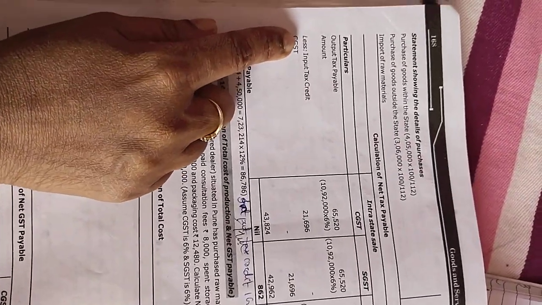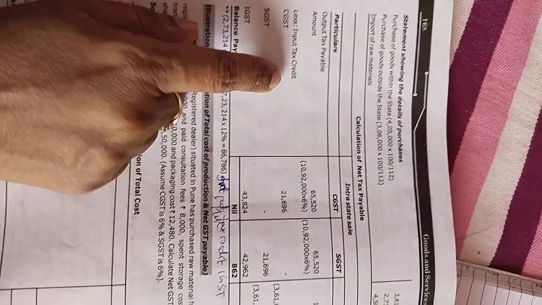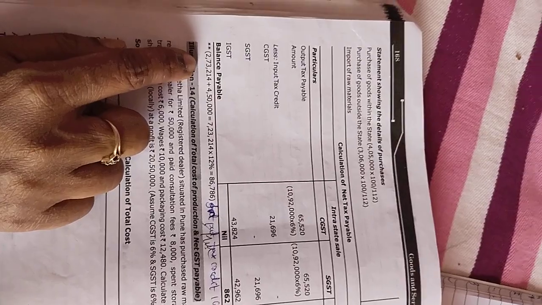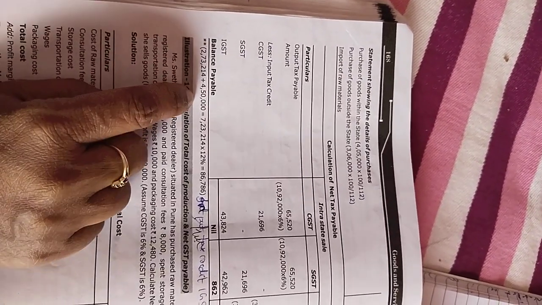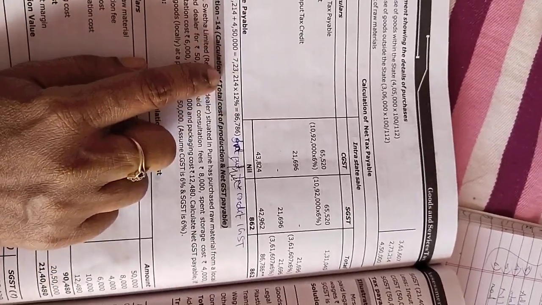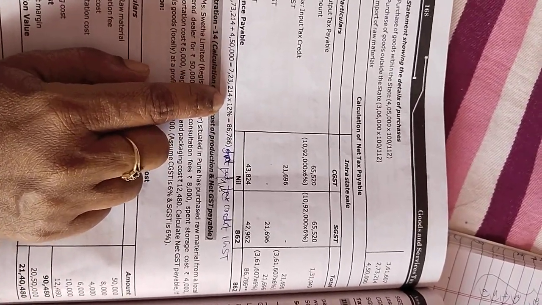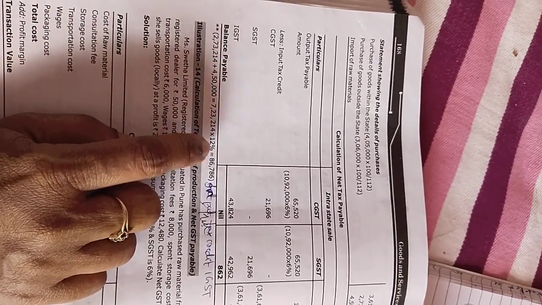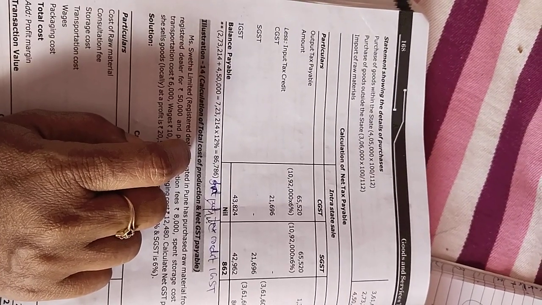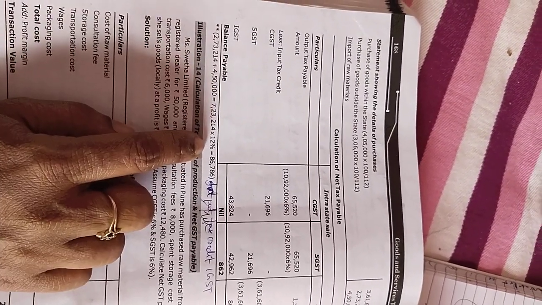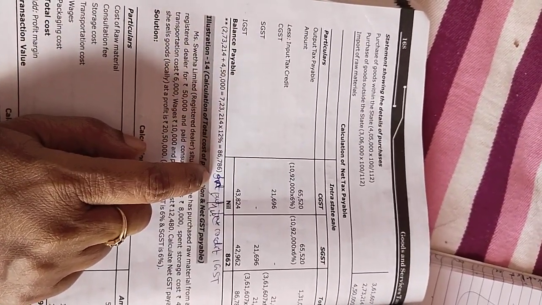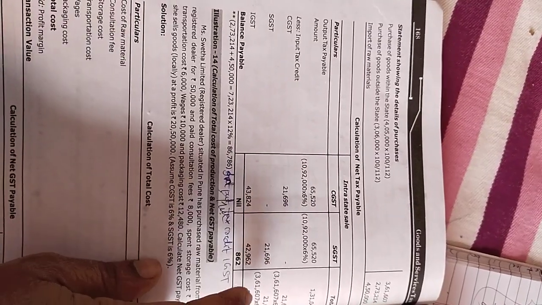The next one, you have to reduce the input tax credit from this. So how are you calculating the input tax credit? The input tax credit should be calculated based on 2,73,214 of purchases of goods from outside the state plus import of raw material 4,50,000, and that's equal to 7,23,214 into IGST percentage, which is 12%. Okay, so you are calculating the IGST input tax credit, and that's going to be a total of 86,786. Okay, so you have to consider that for IGST.